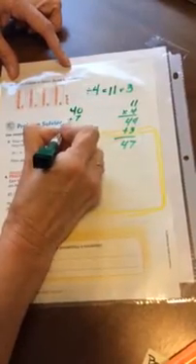Let's see if I have 47 blocks. So 10, 20, 30, 40, and let's count our ones. 1, 2, 3, 4, 5, 6, 7. Yes, I have 47. Okay.